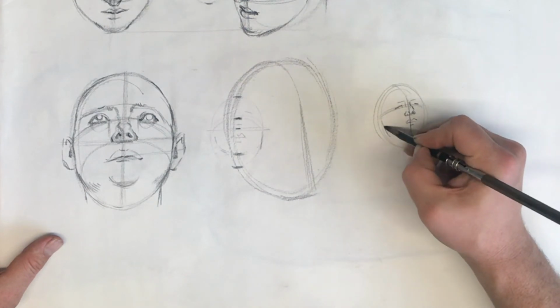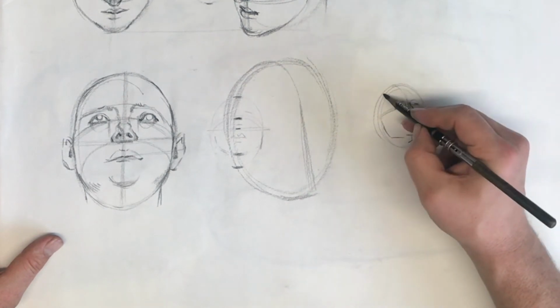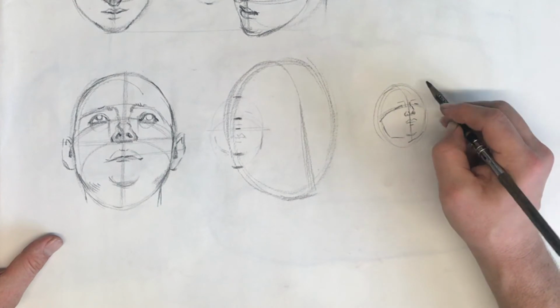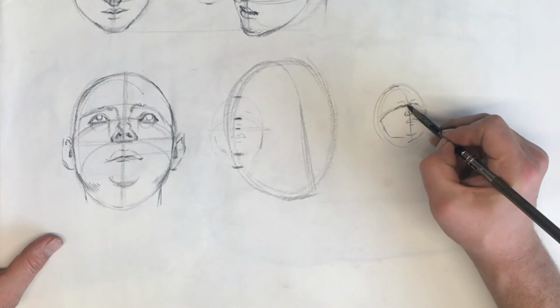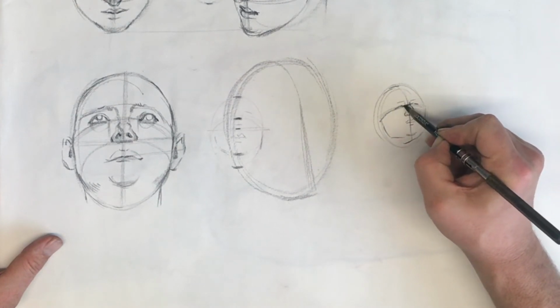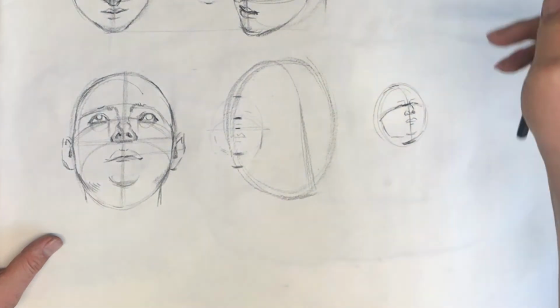Okay, so I'm seeing something that looks roughly like this. How do I figure out where eye level is? I need to measure the distance from here to here and compare that distance to the distance from here all the way to the back of the throat. Let's do that.